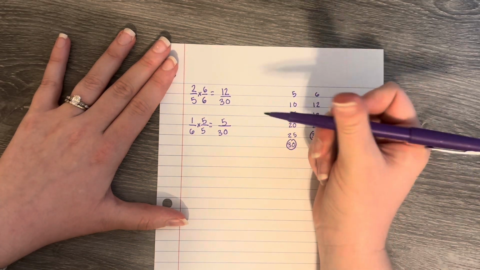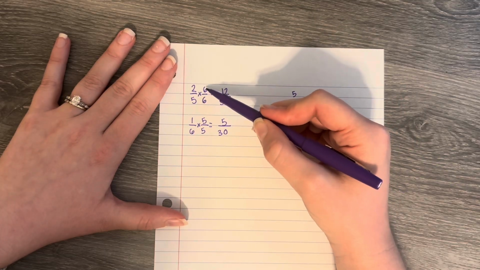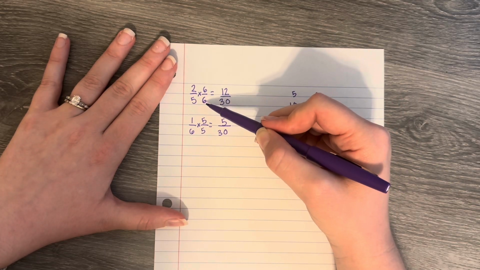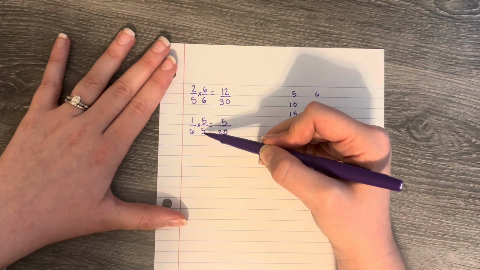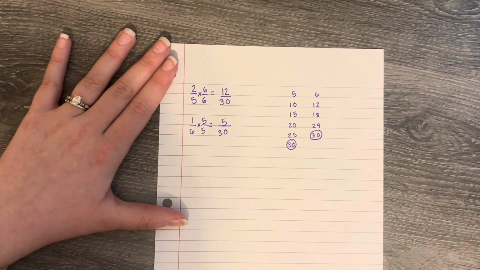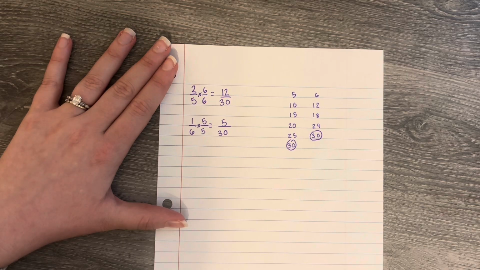Remember, it is incredibly important that we are multiplying our fractions by the same thing in the numerator and the denominator. Same thing in the numerator and the denominator. That way, we are keeping equivalent fractions. We're just multiplying by one whole, and we know that anything times 1 is itself.